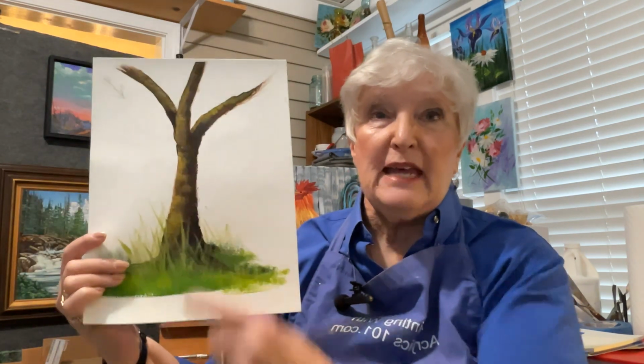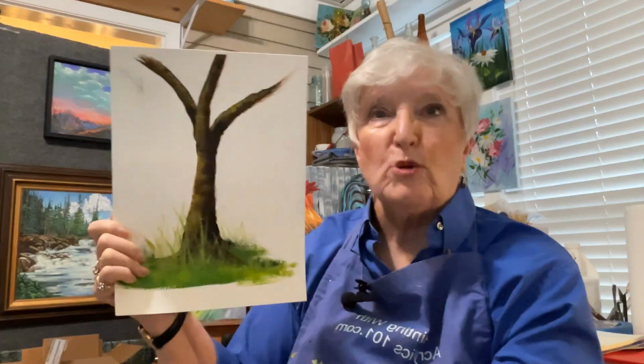So check that out. So we're going to look at how that affects paintings. We used this example last week in a video. Remember the leaves we were doing? And so here we had brown. We started off with a brown tree. And I will put that video up in the cards.